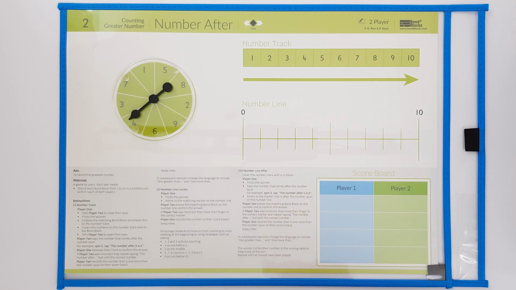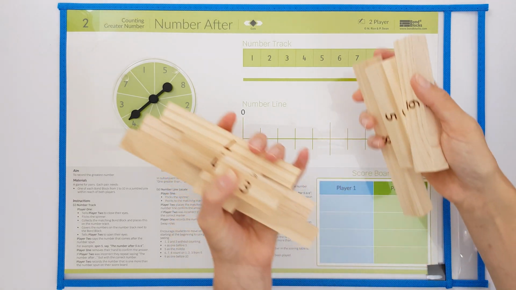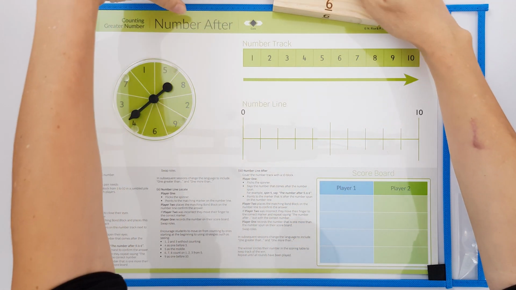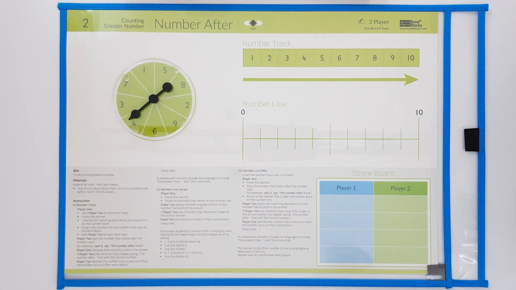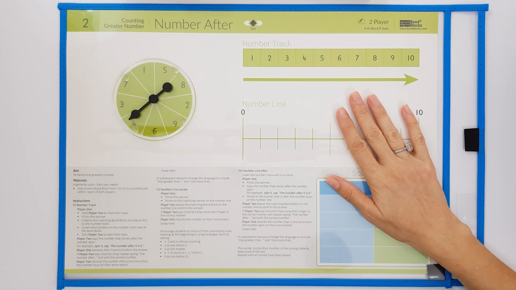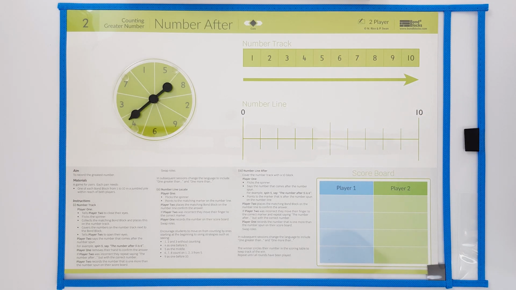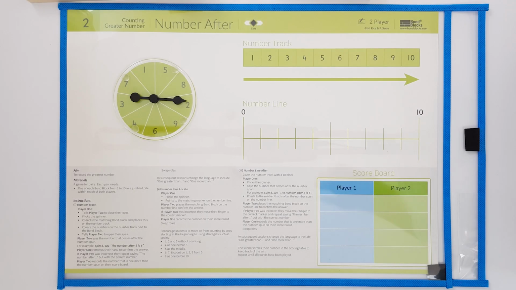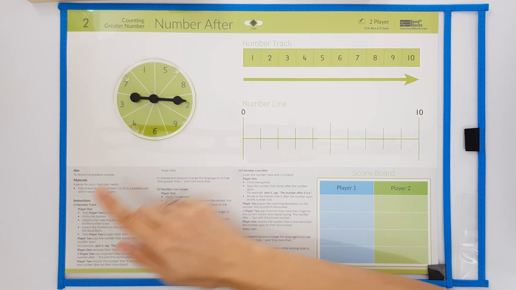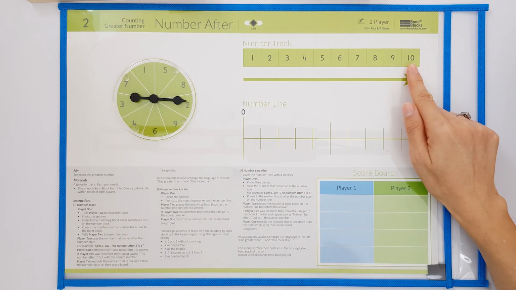To complete each activity on this board, you need one of each block from 1 to 10, placed in a jumbled pile within reach of both players. If you have original boards, please place them inside a write and wipe sleeve. The first activity is completed on the number track.